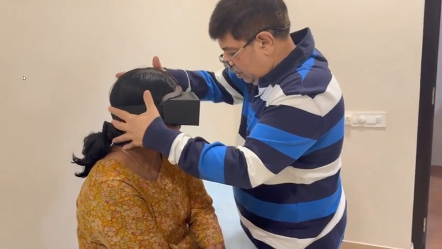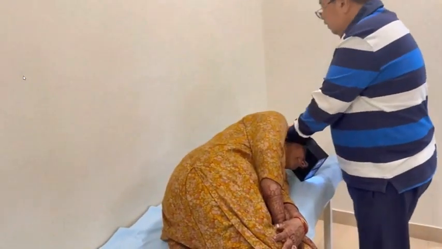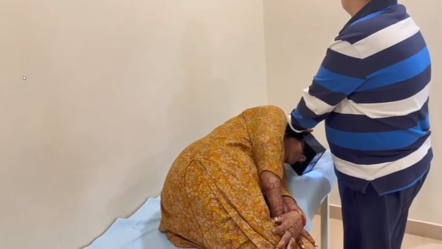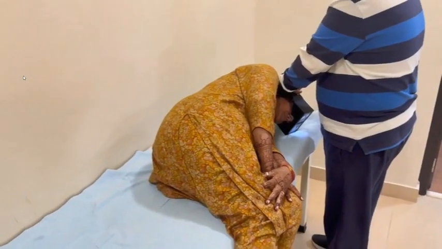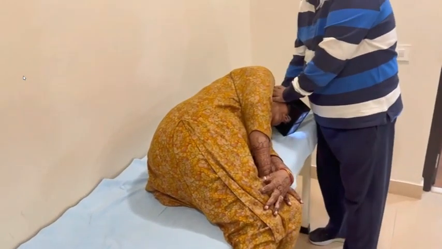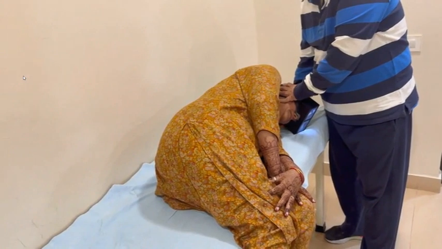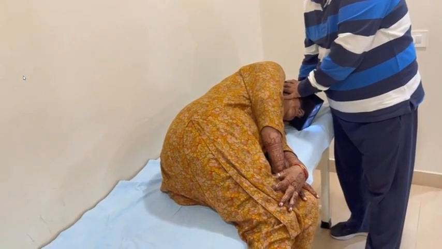We chose to carry out a bascule maneuver. The bascule maneuver in this case would mean a nose down position to her left and a nose up position to her right, because the torsional component was towards her left side. This is the short sitting with the head rotated 45 degrees to her left, that is the non-involved side. And we carried out the bascule maneuver. We kept this nose down position for 15 seconds and then transitioned her to right lateral recumbent with nose up.